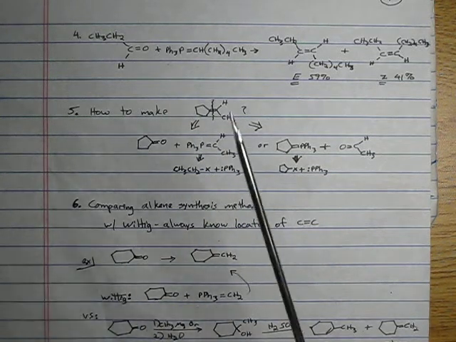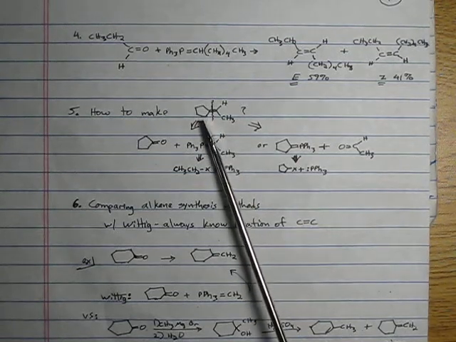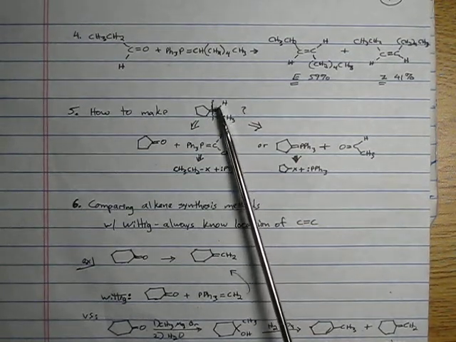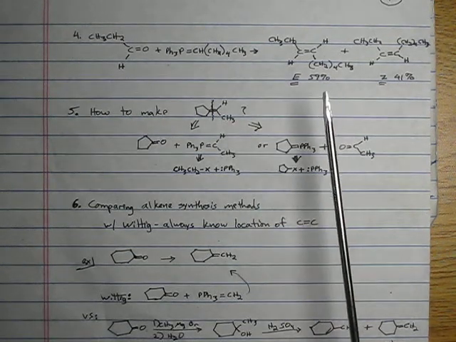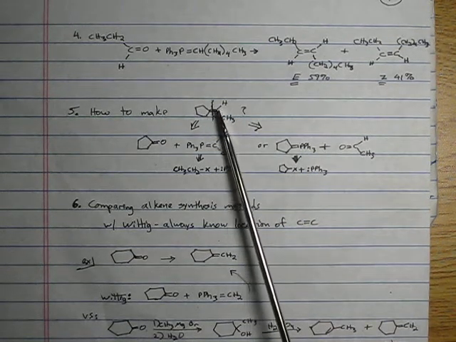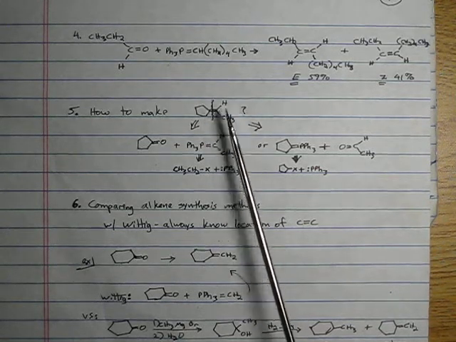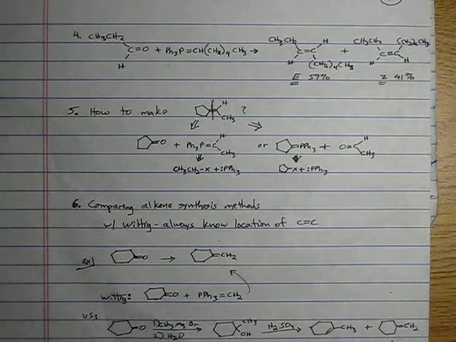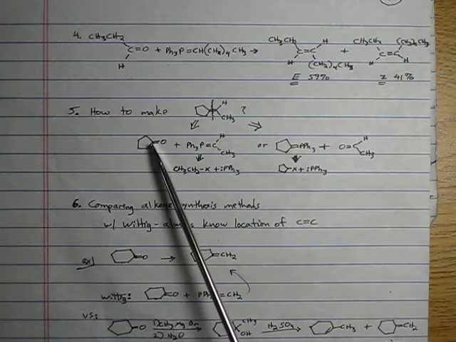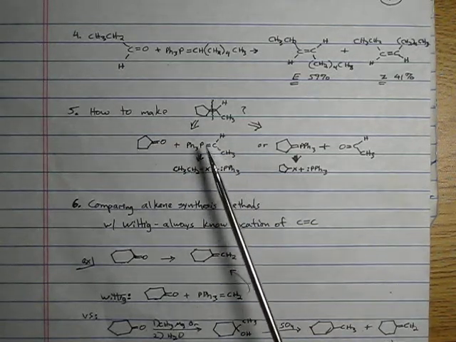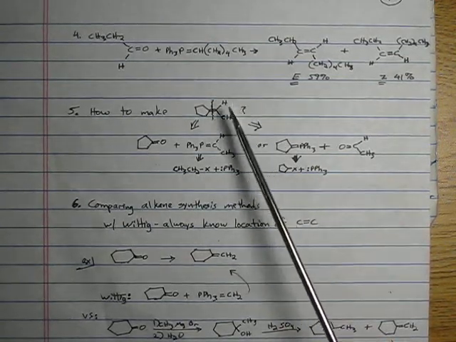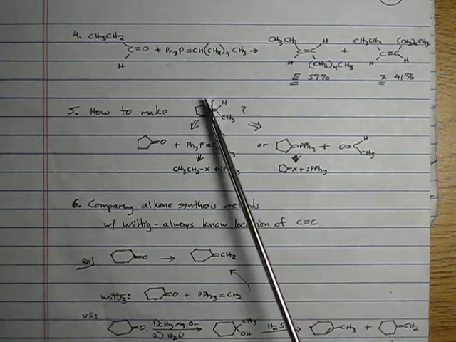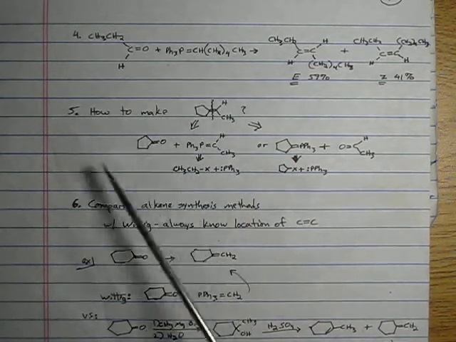So, question. This is what I want to make. I want to take a cyclopentane double bonded to a carbon with a hydrogen and a methyl. How will we do it? Well, looks pretty straightforward. If I see, okay, I've got a double bond here, I know I can make carbon-carbon double bonds with the Wittig reaction. I just need to have a carbon double bond oxygen and a Wittig reagent, triphenylphosphine, carbon with a hydrogen and a CH3. So this side of my molecule comes from the Wittig reagent. This side of my molecule comes from this ketone.